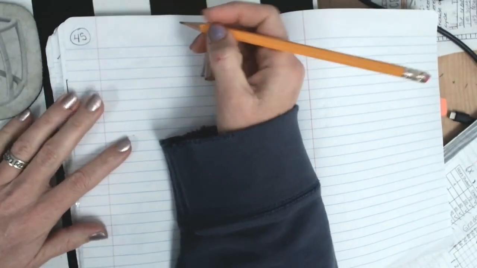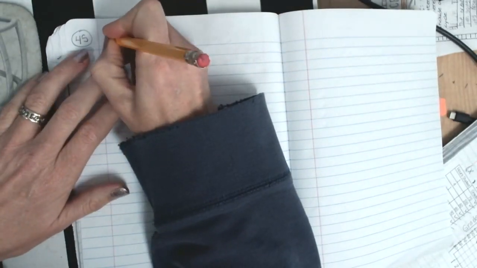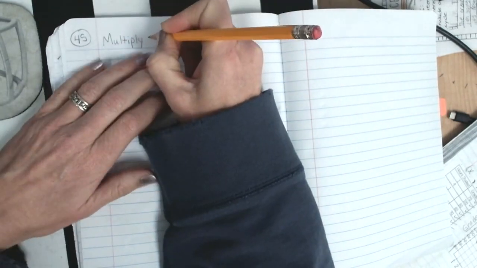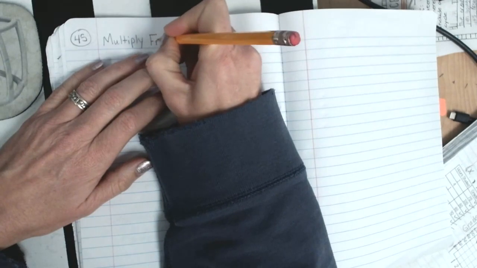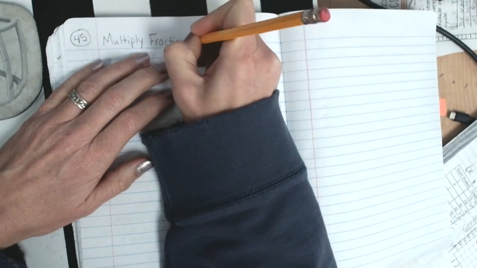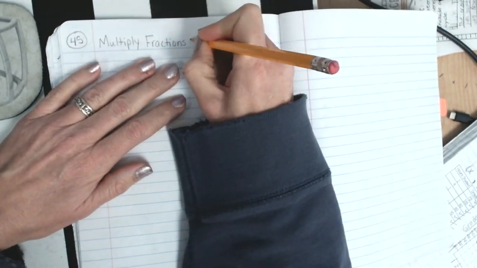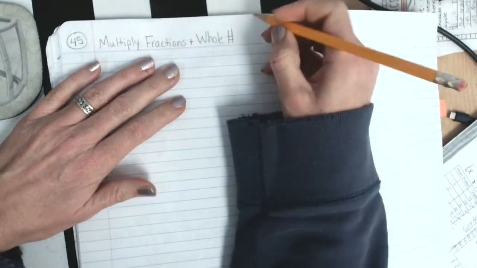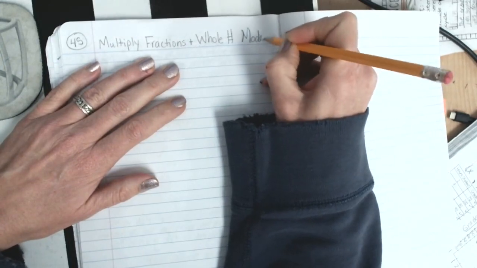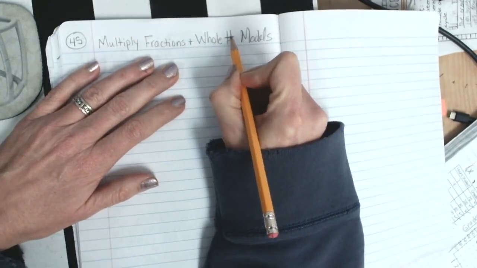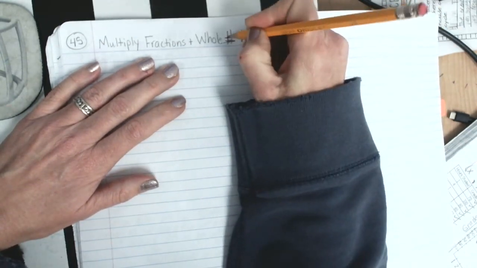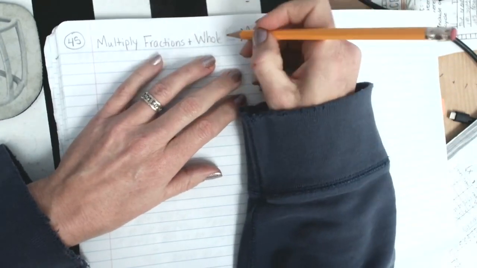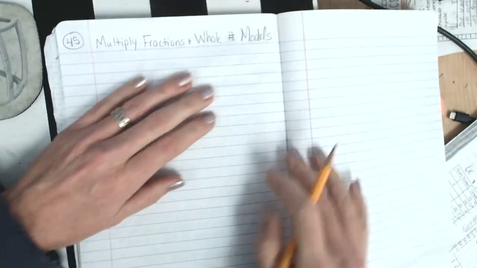This is going to be multiply fractions and whole number models. And I use the, I guess what y'all would call hashtag, but this is also the number symbol in math. So multiply fractions and whole numbers.